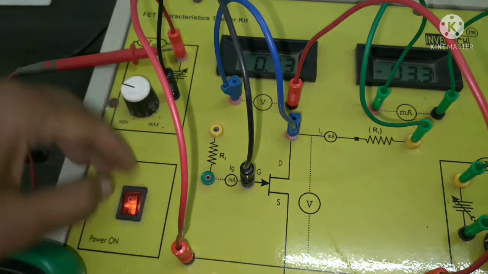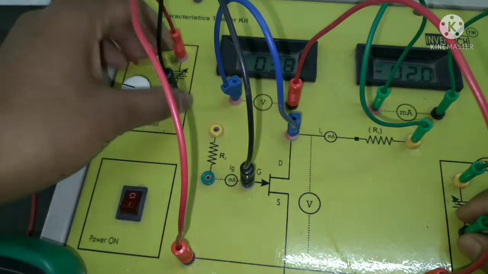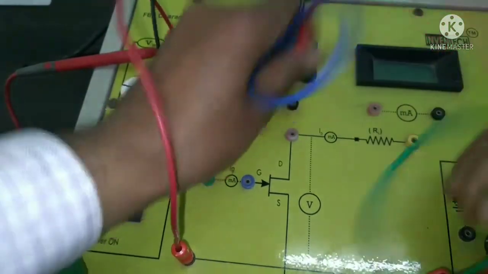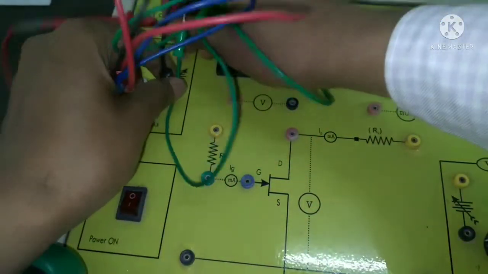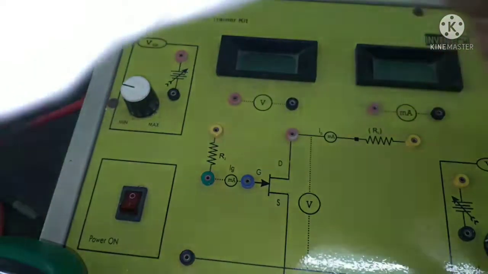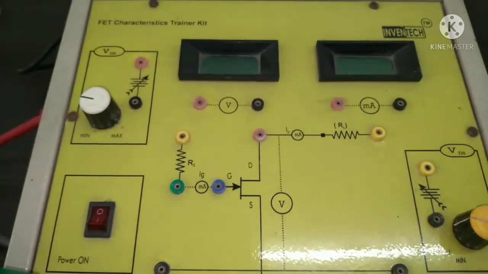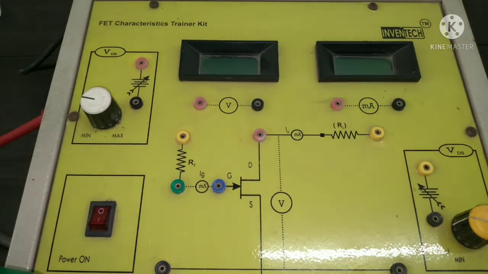What happens in the transfer characteristic? First of all, turn off this and remove all of this. In the case of the transfer characteristic we have to find out the relation between gate source voltage and drain current at different drain source voltages.